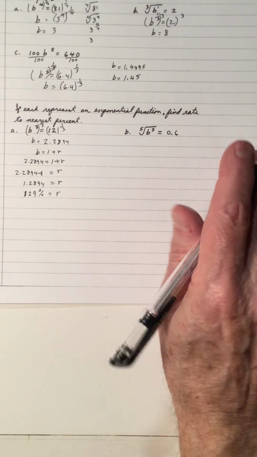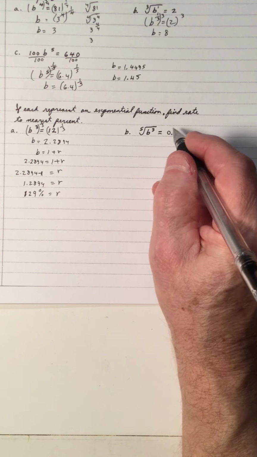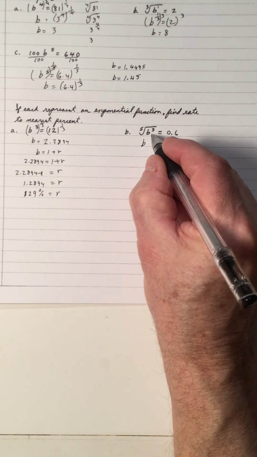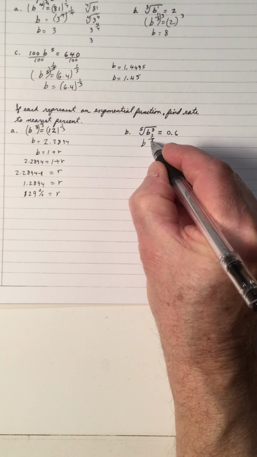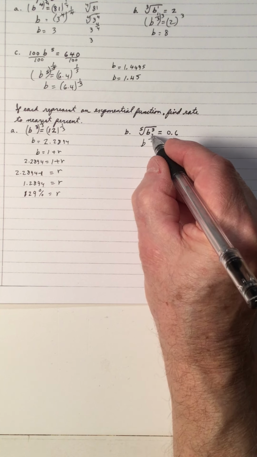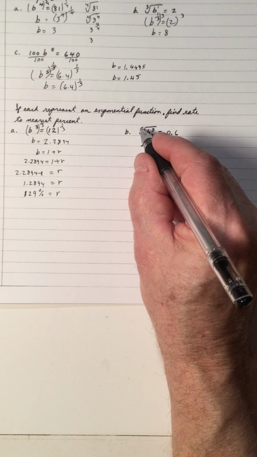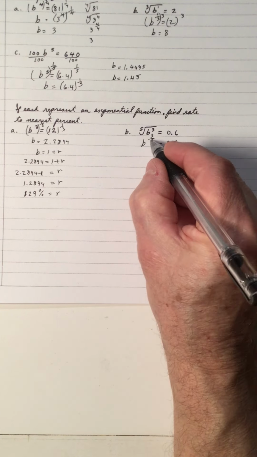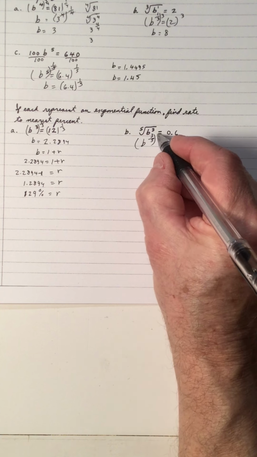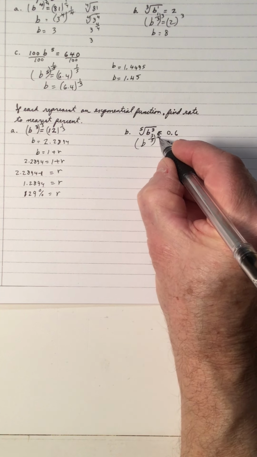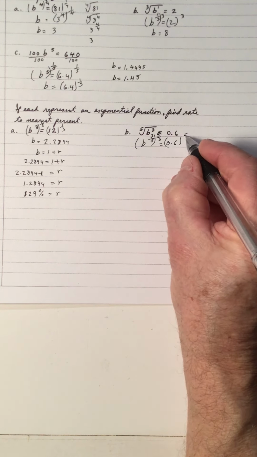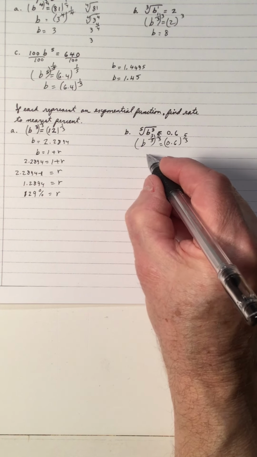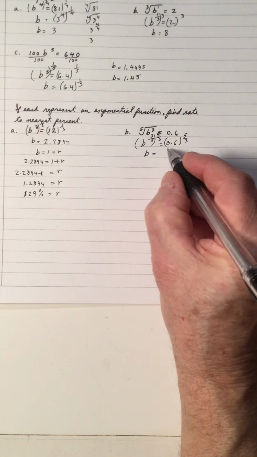So let's do the fifth root of b cubed equals 0.6. So that's b to the 3 over 5. Again, the power of b is your numerator and your radical is 5, so it goes on the bottom. So that's 3/5, so we'll raise it to the 5 over 3 power. So 3 over 5 times 5 over 3 is 1. So that's b to the 1.